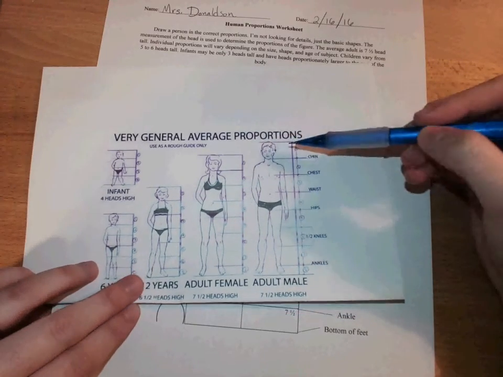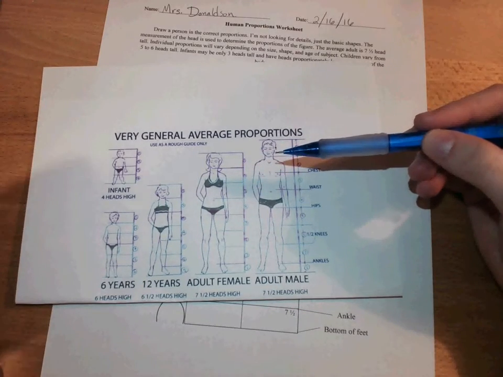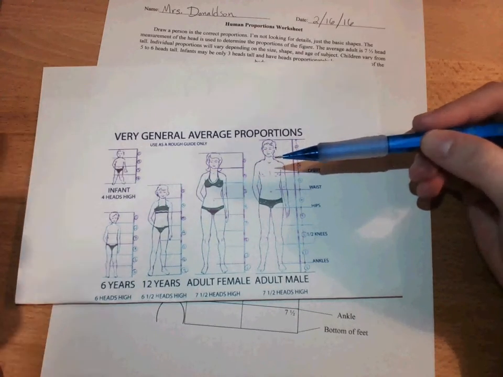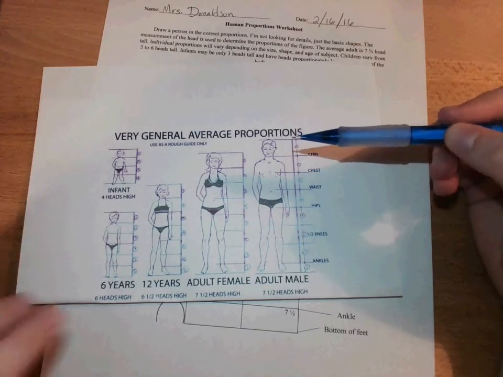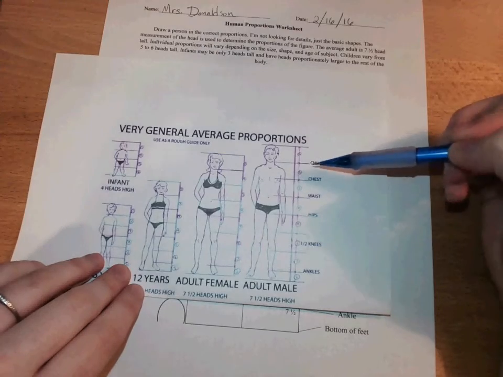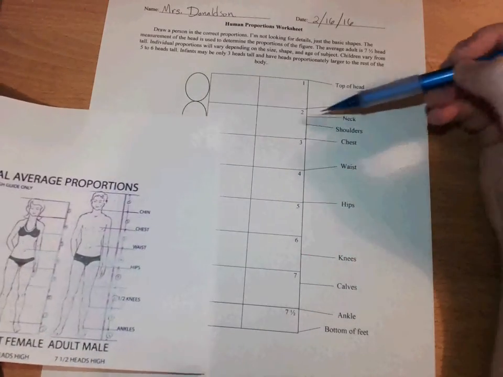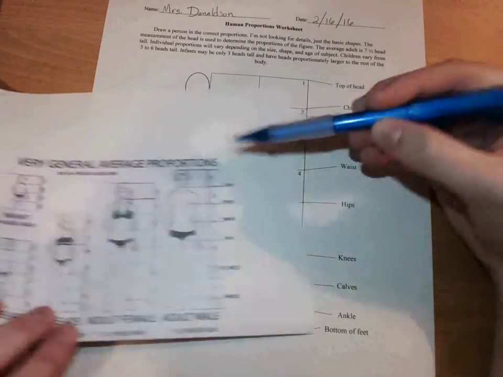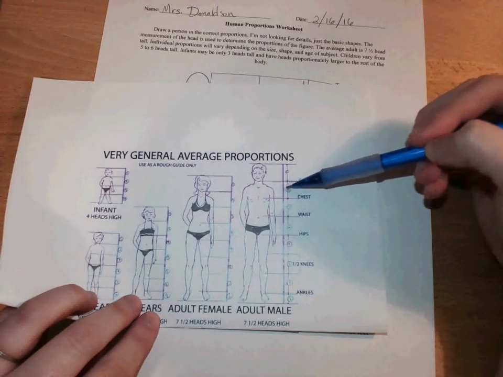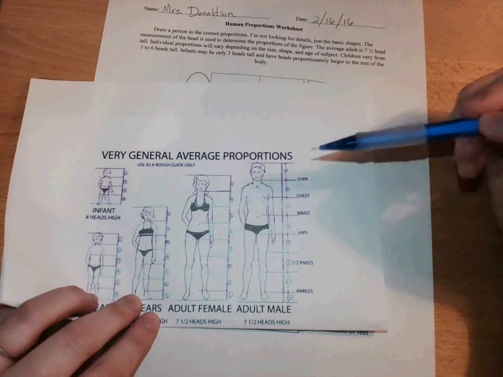In a later video we're going to talk about the proportions of the face. For this worksheet I'm not looking for details, just basic proportions. Then about half a head down, you've got the shoulders, and don't forget to put the neck on top of that.